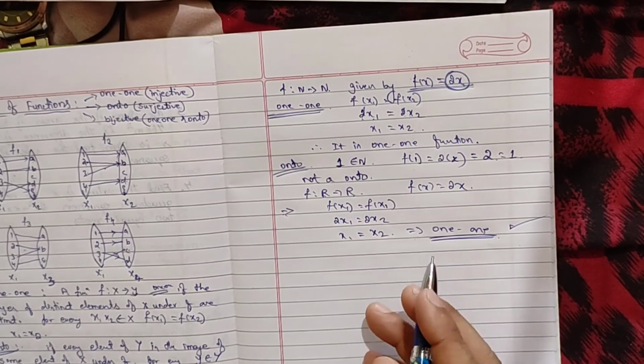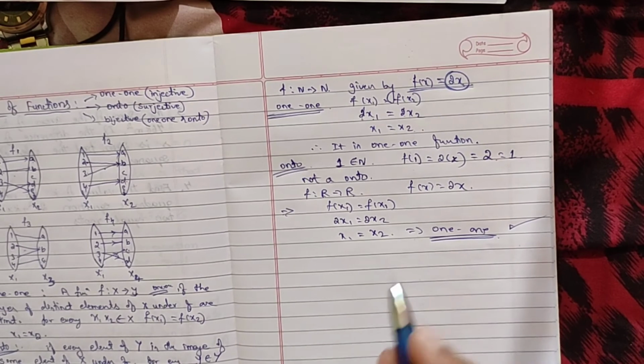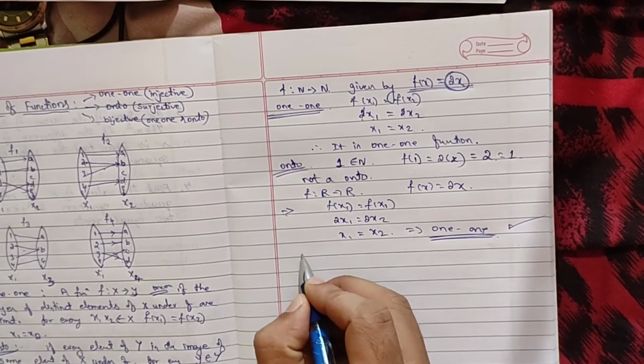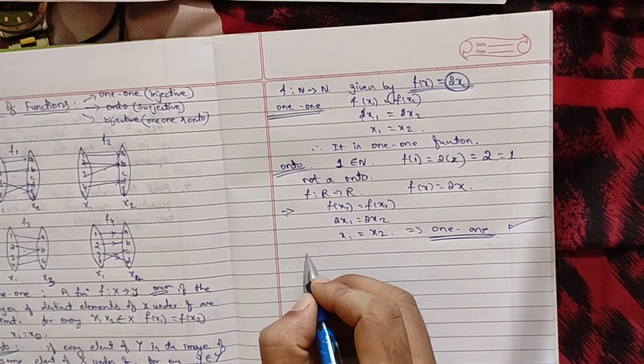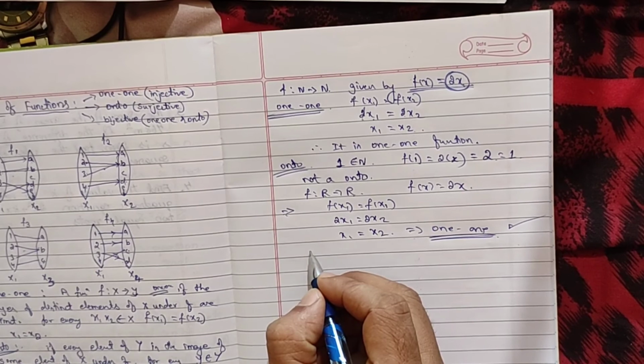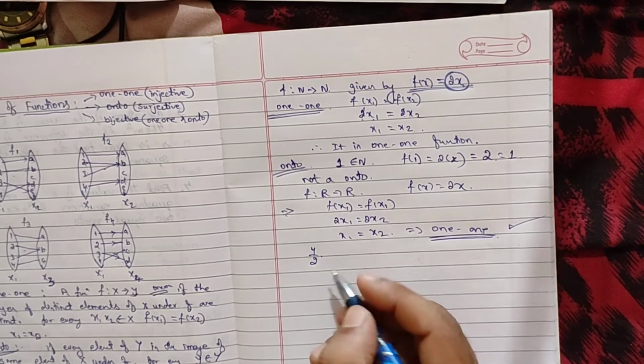Now we have to check whether it is onto or not. For a real number y in R, you can consider the term y divided by 2. Taking 2x equals y, x equals y divided by 2.